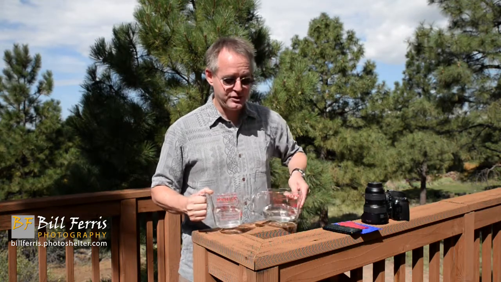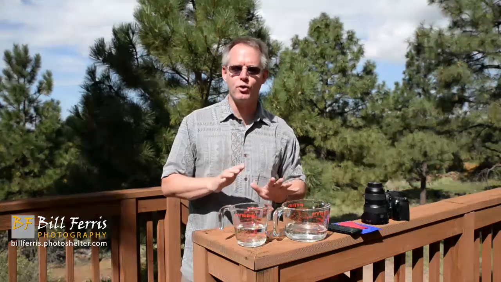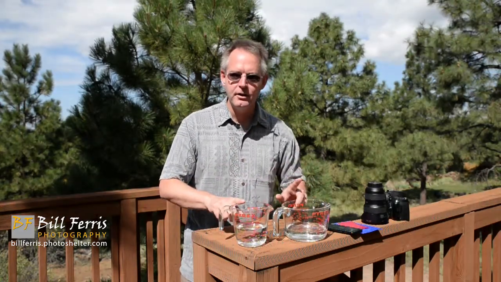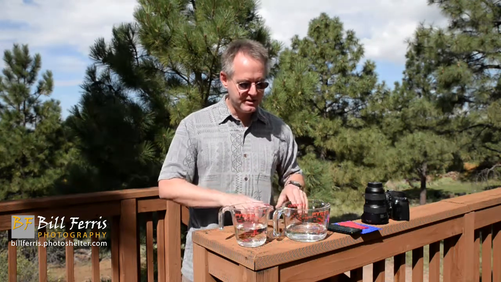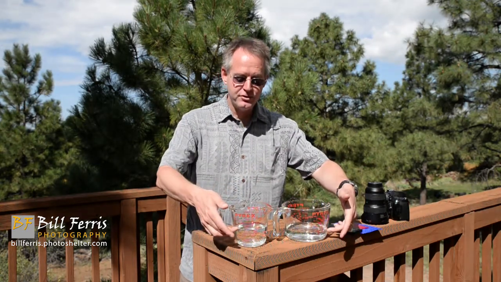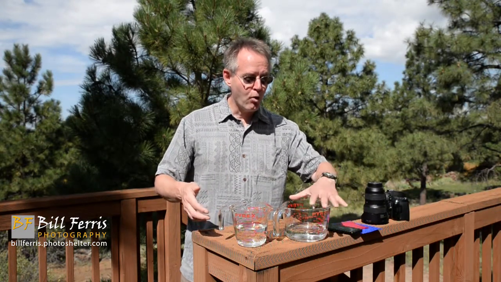Here's another illustration. Let's go high tech with two measuring cups filled with water. They both have the same volume or quantity of water. One cup in here, one cup in here. Now this represents that larger full frame sensor camera. This represents a crop sensor camera. Now you can see that the depth of the water in the two cups is different. There's a shallower depth, a lower intensity of light on the full frame sensor here, and a greater depth, greater intensity of light on the crop sensor here.